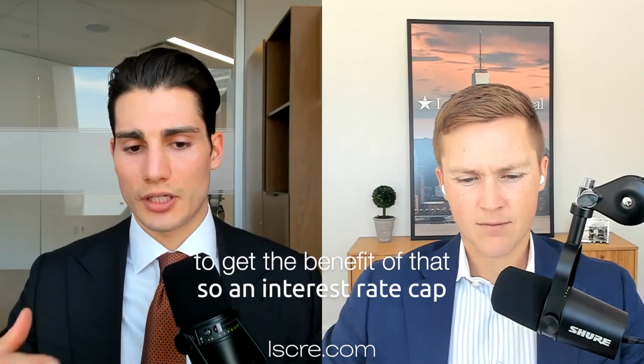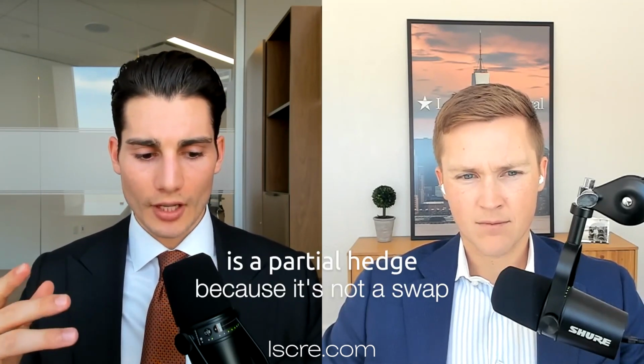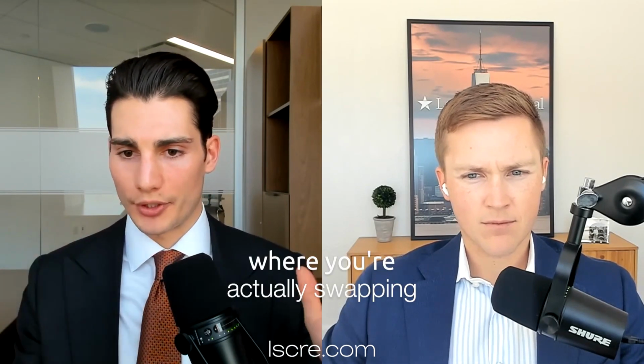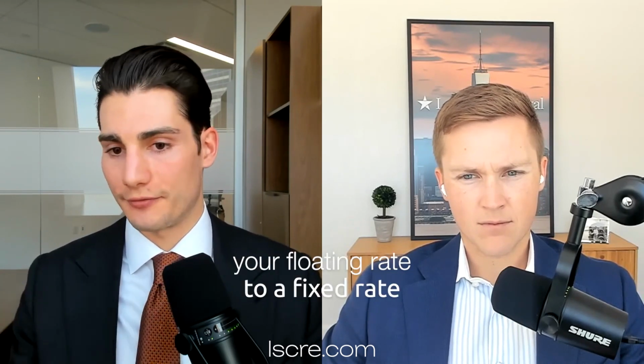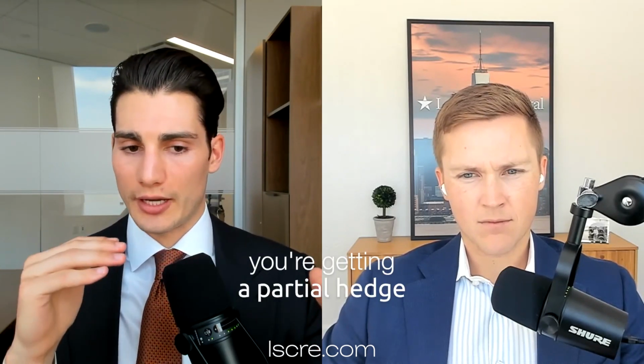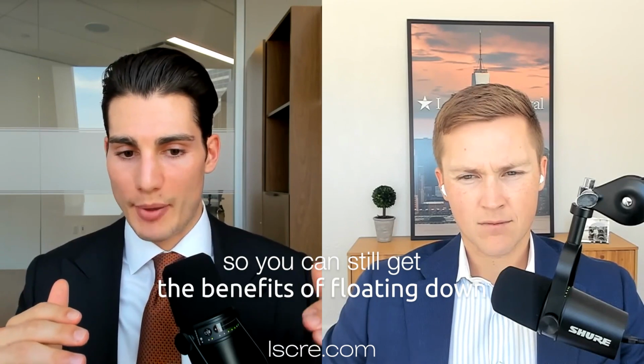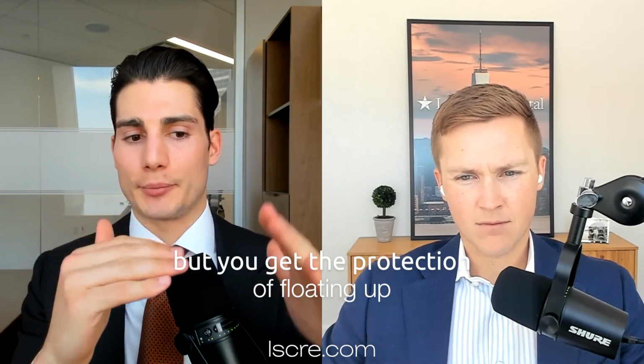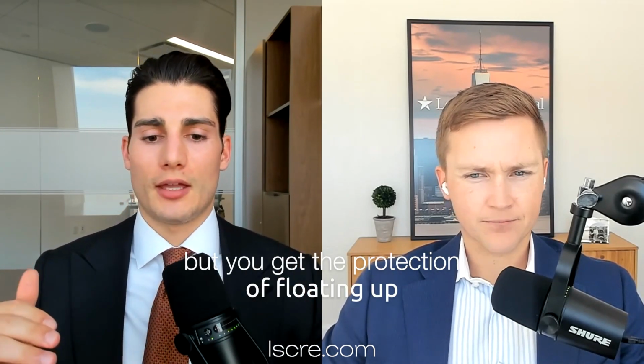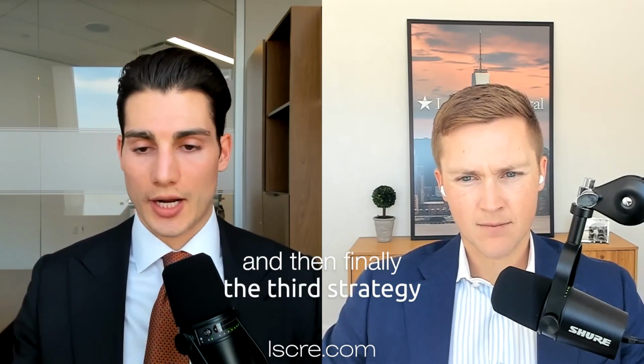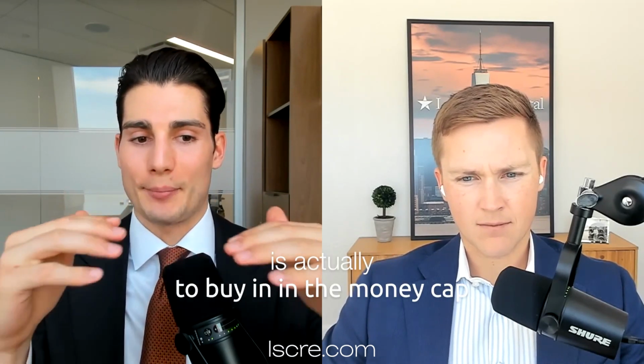So an interest rate cap is a partial hedge because it's not a swap where you're actually swapping your floating rate to a fixed rate. You're getting a partial hedge, so you can still get the benefits of floating down, but you get the protection of floating up.